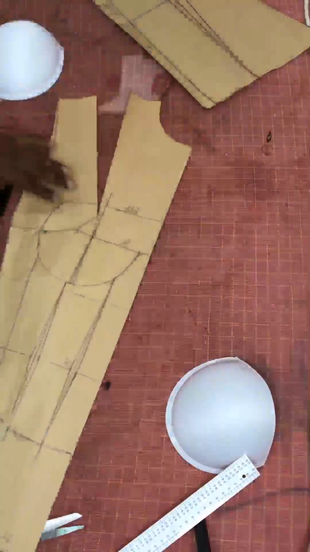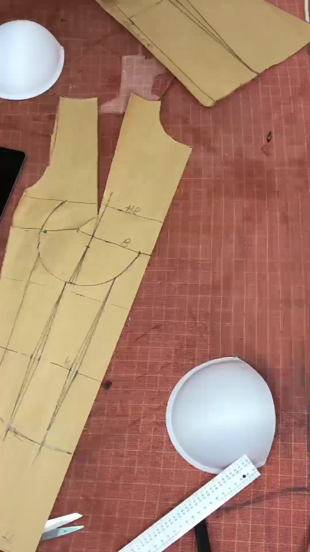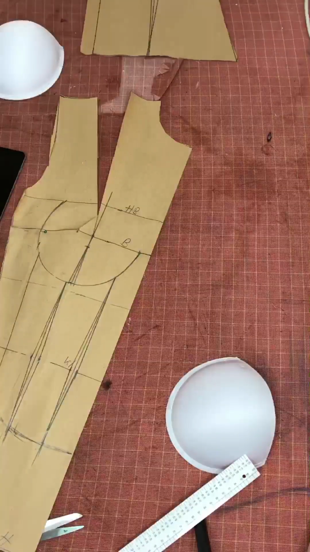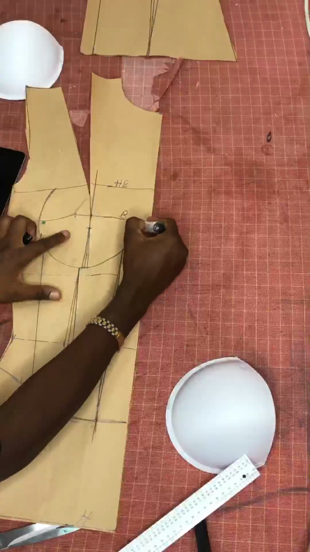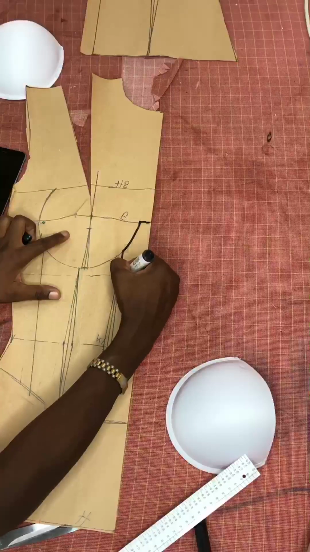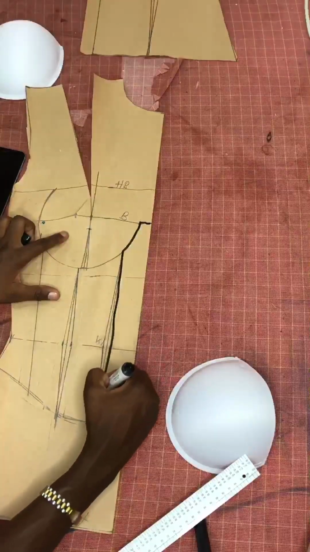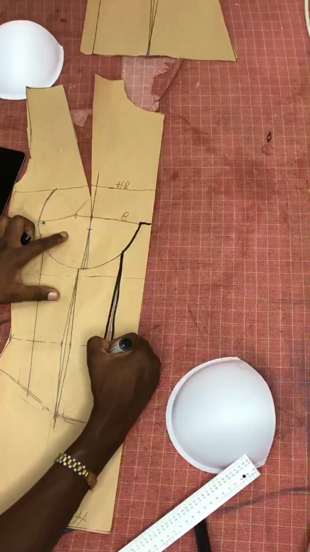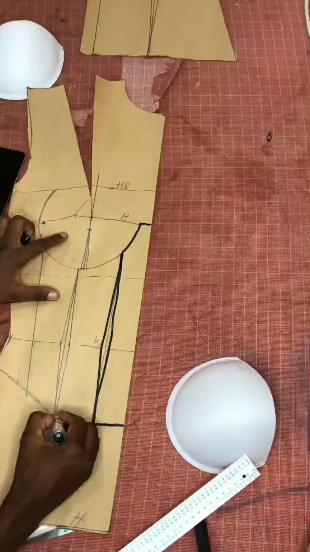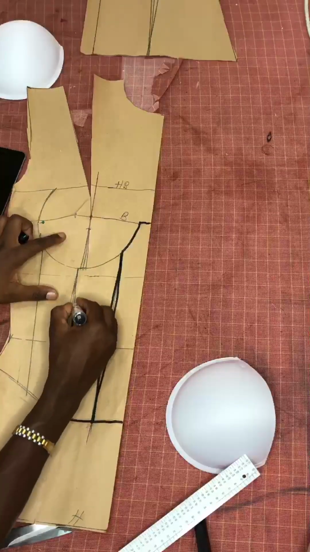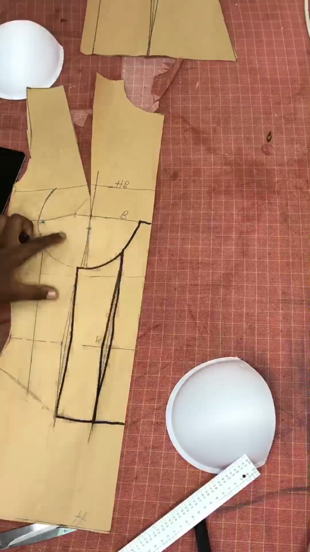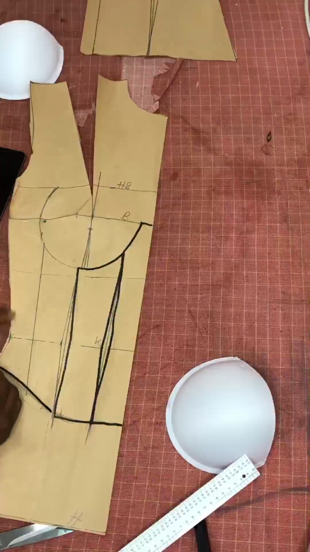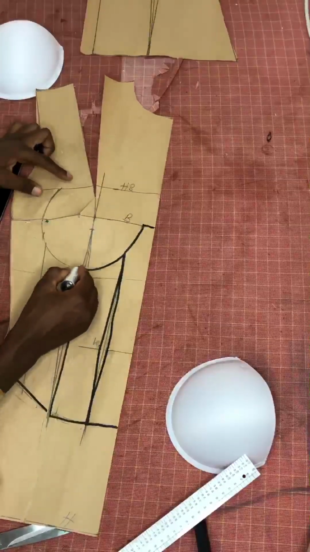Where is my marker? Okay, so these are the patterns we have now. Currently we have this pattern here, and then we have this side, and then we have this side as one pattern.